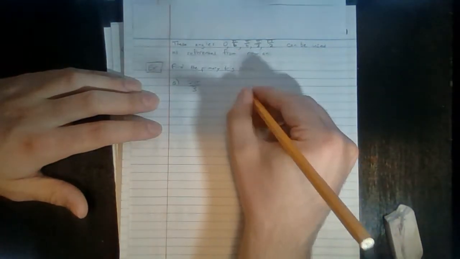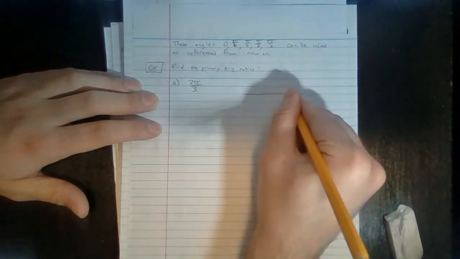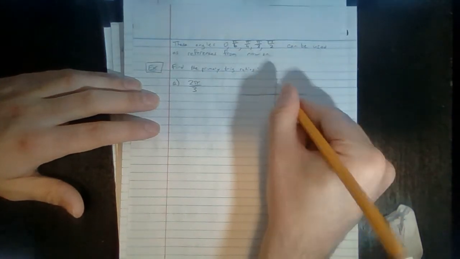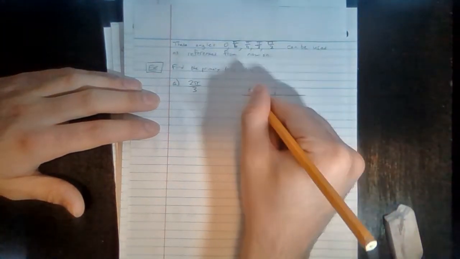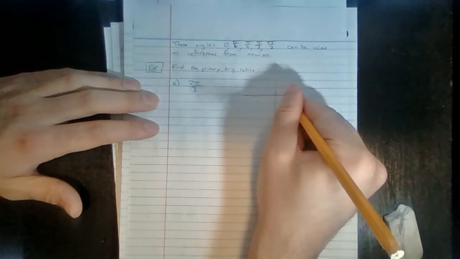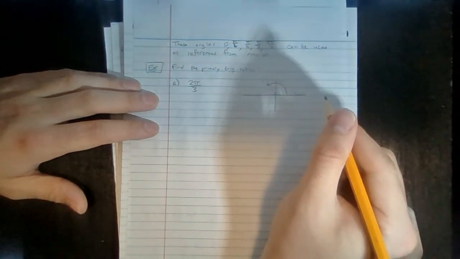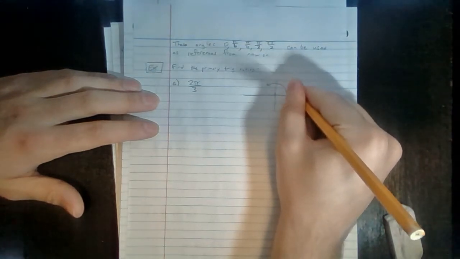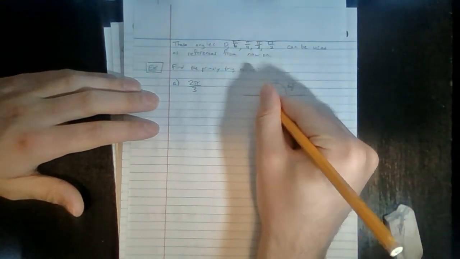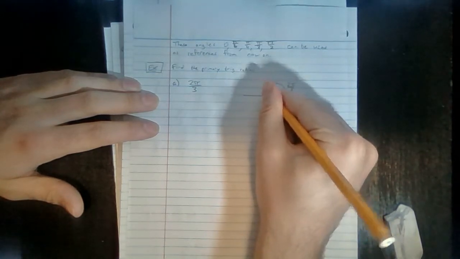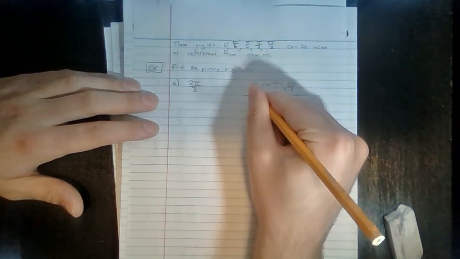So 2 pi over 3. 2/3 of a pi, we're getting 2/3 of the way to halfway around the circle. Or we can think of it as 1/3 of a pi away from that halfway around.